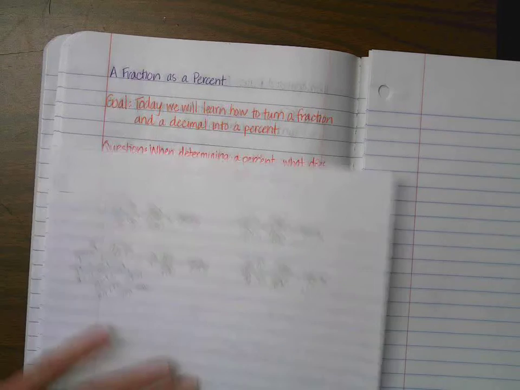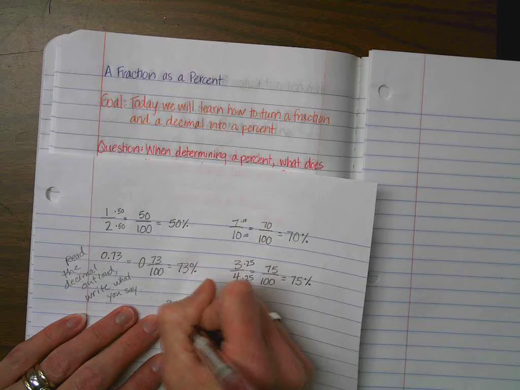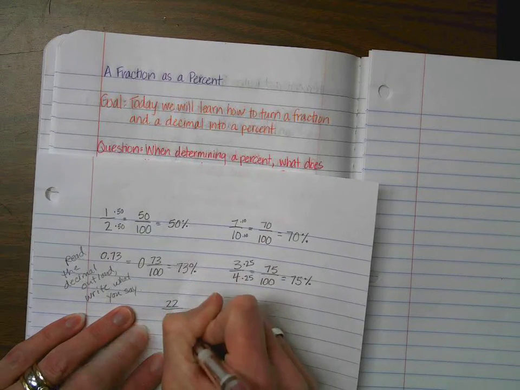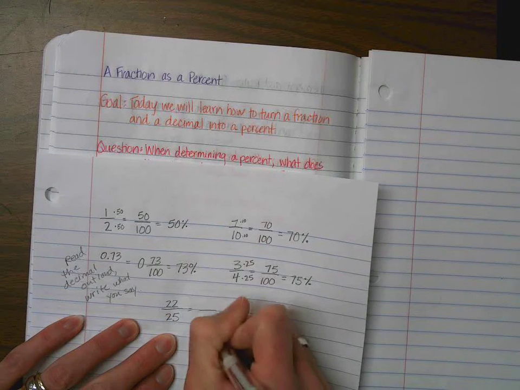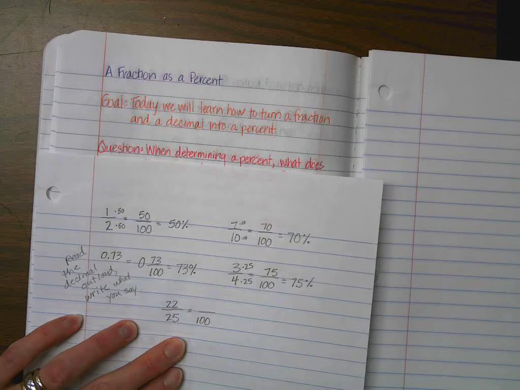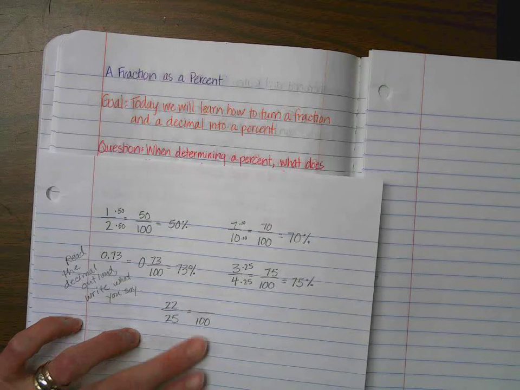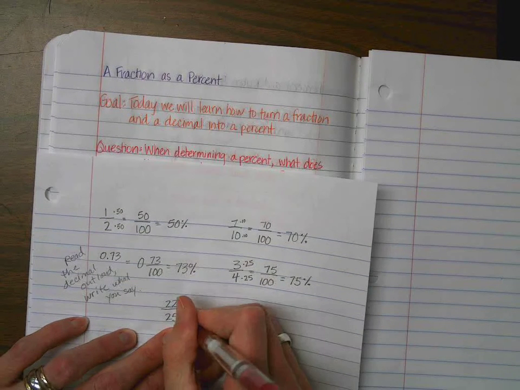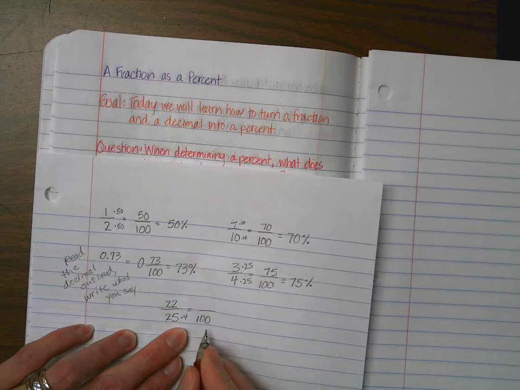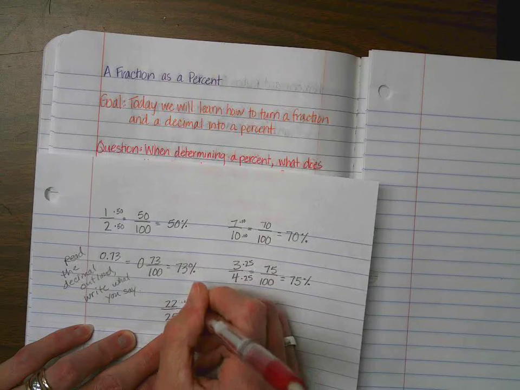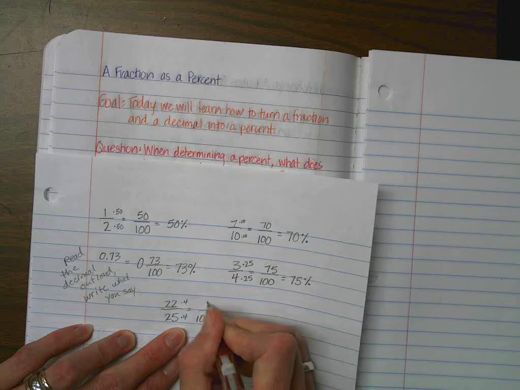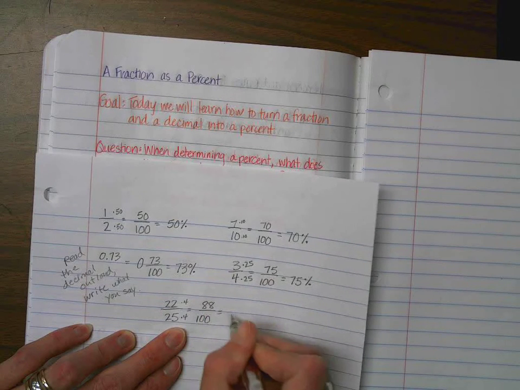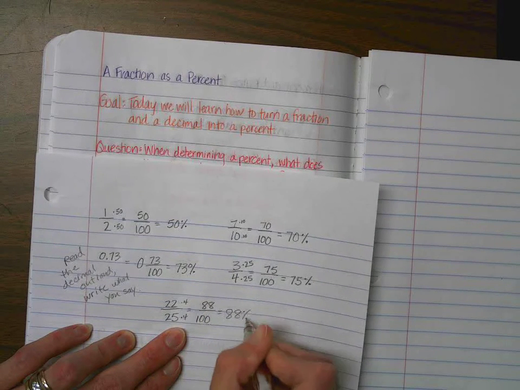Okay, the next one, 22 25ths. Can you change 25ths into hundredths? And the answer, again, if you're thinking about money, how many quarters does it take to make $1? 4. 25 times 4 is 100. What you do to one side, you have to do to the other. 22 times 4 is 88. So the percent is 88%.